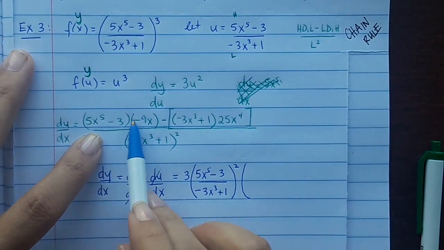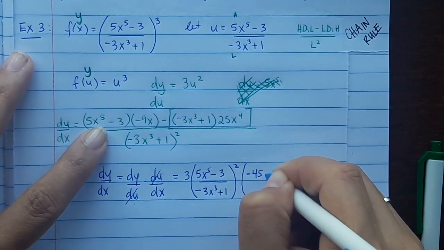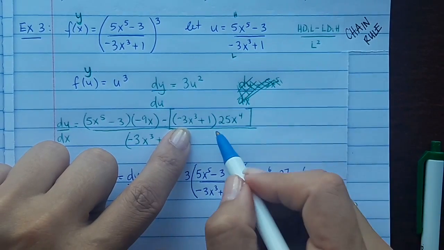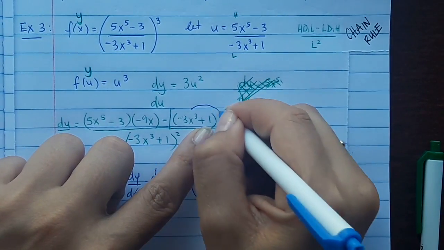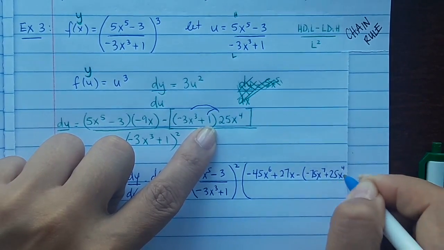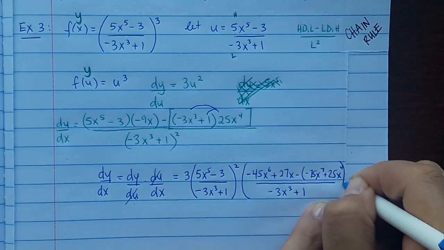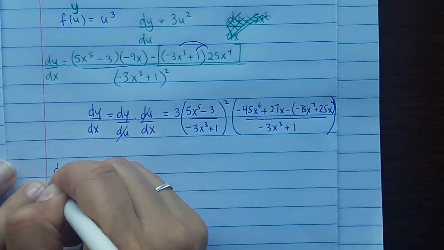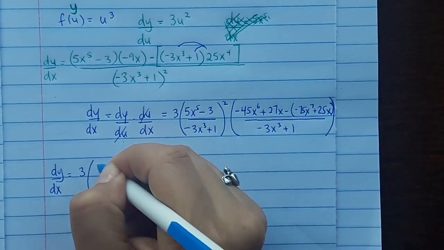Let's distribute, so it's going to give me negative 45x to the 6th power plus 27x, and then let's minus parentheses, 25 times negative 3 is negative 75x to the 7th power plus 25x to the 4th power all over the bottom squared. And I'm not really going to simplify that much, I'm just going to get rid of those parentheses there. So dy dx equals 3 times this whole thing squared.